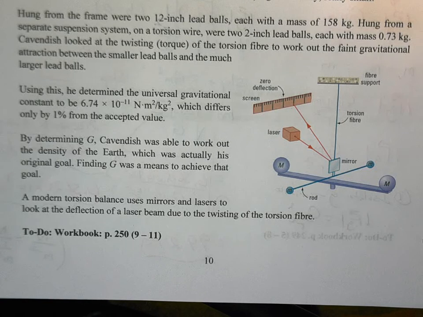And as I mentioned, it's pretty amazing that he did that, considering this wasn't actually his objective in the experiment. He wanted to find the density of Earth, but in order to do that, he needed this value of big G. So Newton got the foundation for it, and Cavendish sort of tied it up.